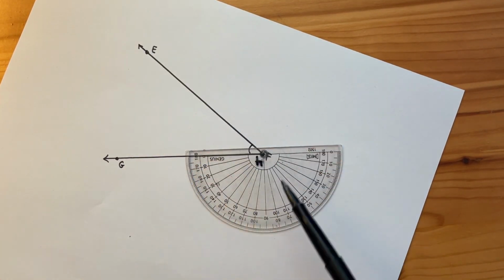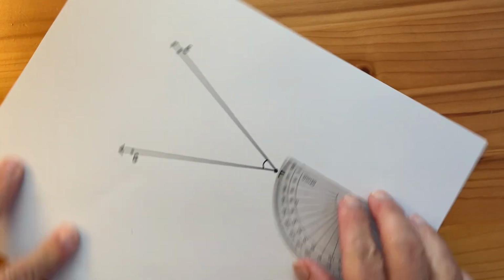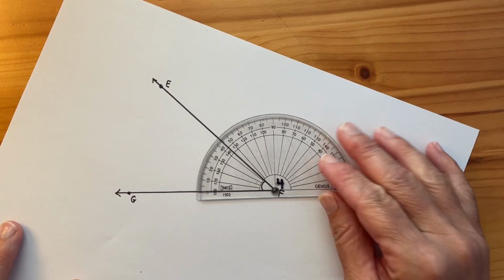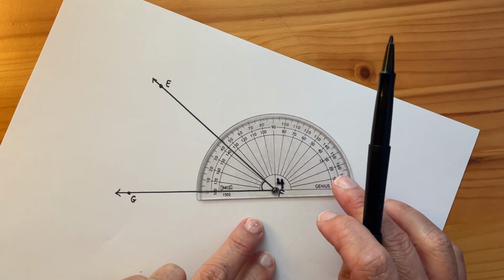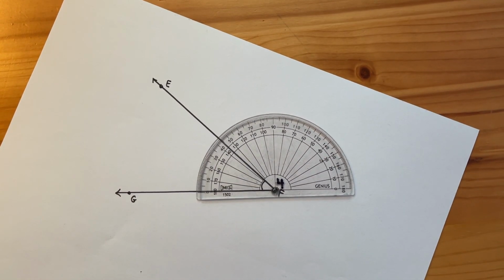This line is not crossing the protractor, so you know you've got a problem. So you may need to turn your page around until you figure out how to line up the center point, line up the baseline, and have the other ray crossing your protractor. Now we're in a good place.